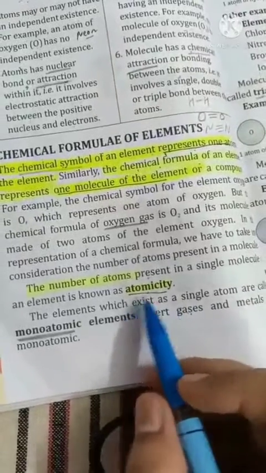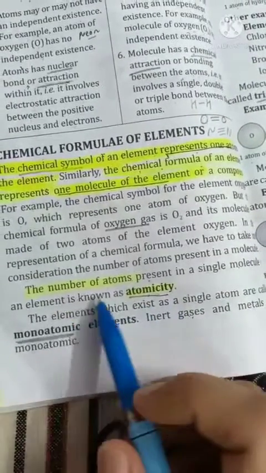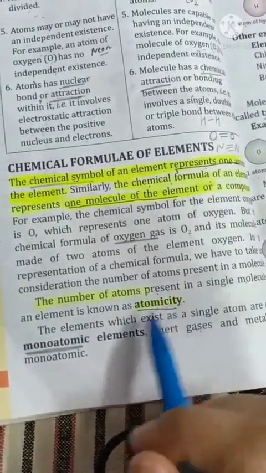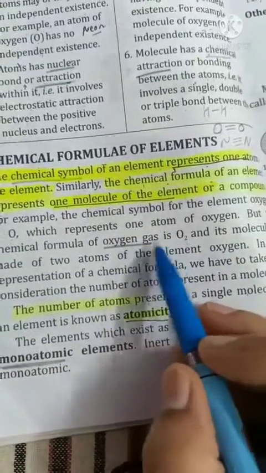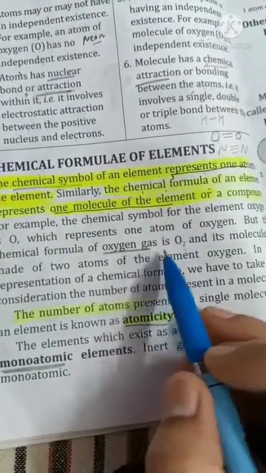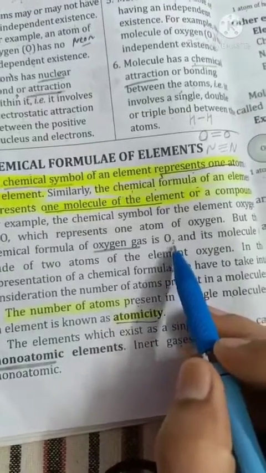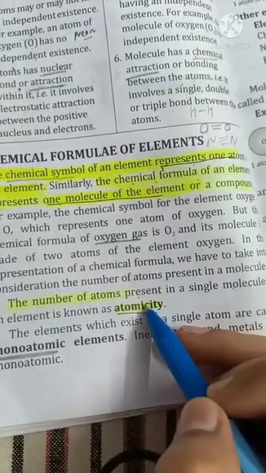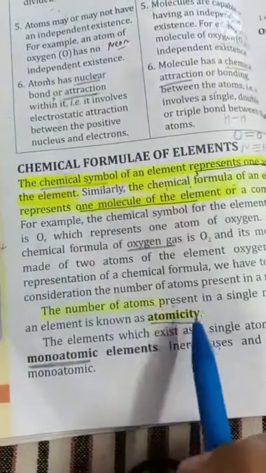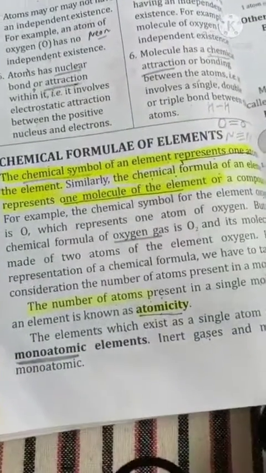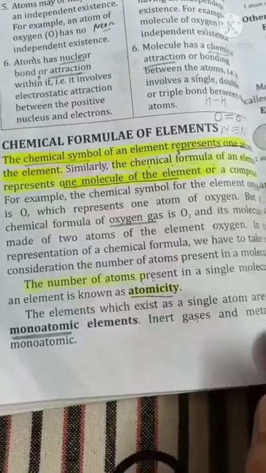Next we have the definition of atomicity. This is the number of atoms present in a single molecule of an element. For example, in oxygen gas, how many oxygen atoms are present? 2. The 2 is written over here. So its atomicity is 2. In the same way for H2, it will again be 2. So atomicity is nothing but the number of atoms present in a single molecule.